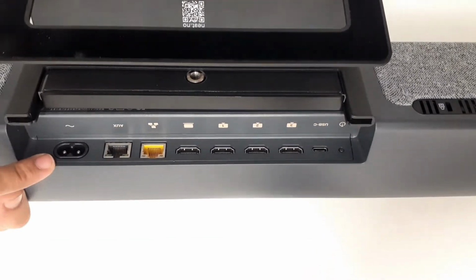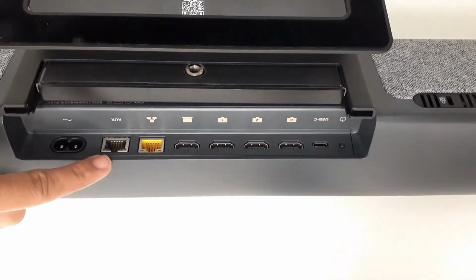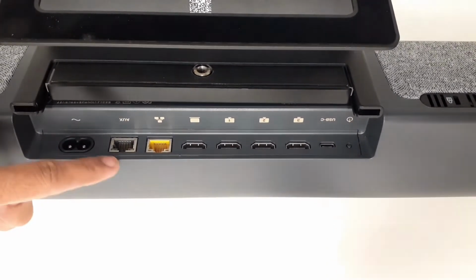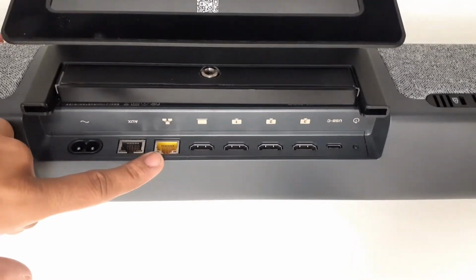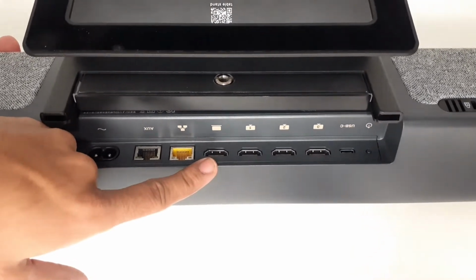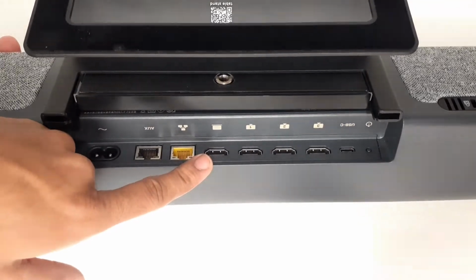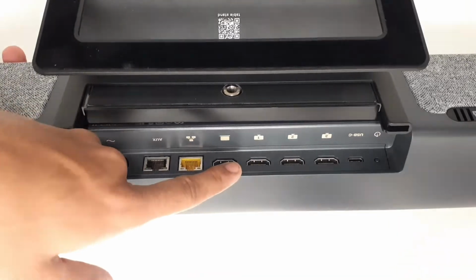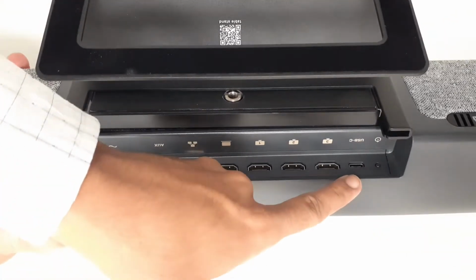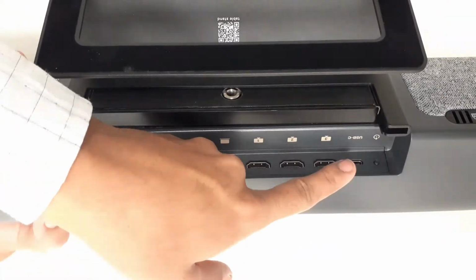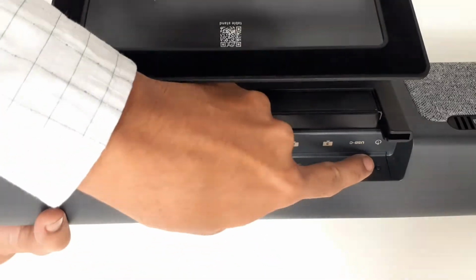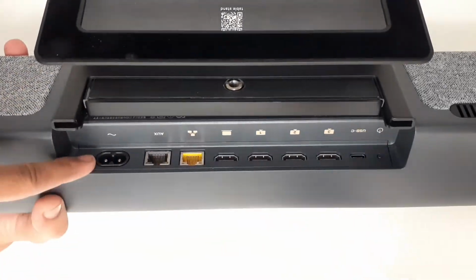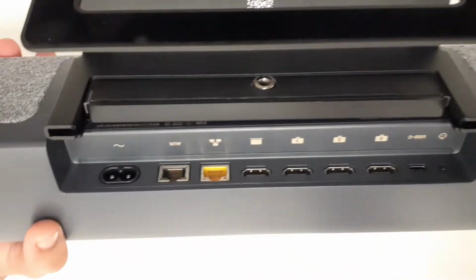Here you can see all the ports in the back side of the Needbar: power, auxiliary port and internet port, and this HDMI for the content sharing, and these 3 HDMI for the 3 displays, and we have one USB-C port here, and one last button is the reset button. So all of these are the ports.